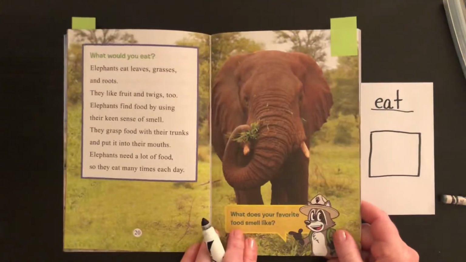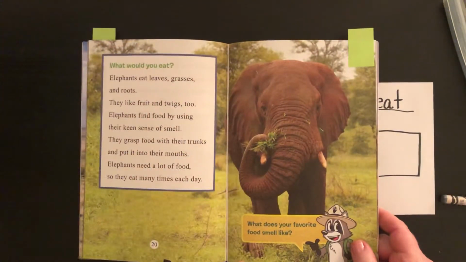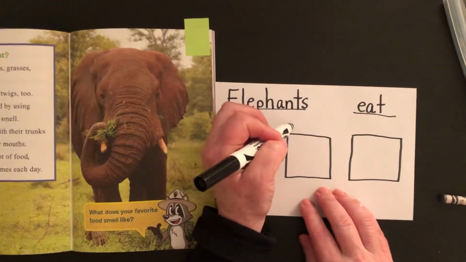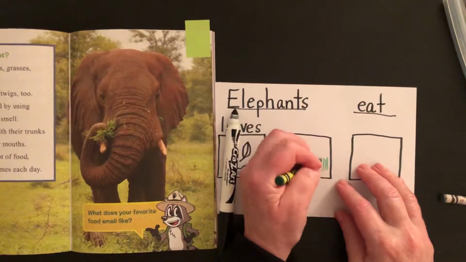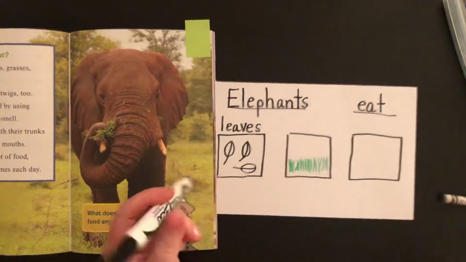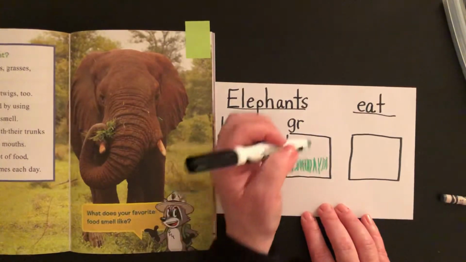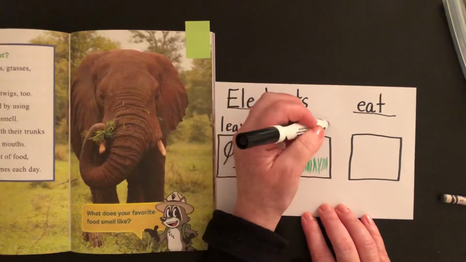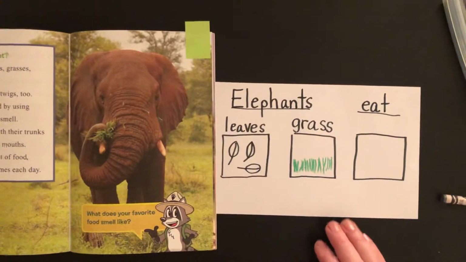What else did it say that elephants like to eat? Let's get the book. It says elephants eat leaves, grasses, and roots. Did you hear the word grasses? There's a lot of grass in the grassland. So let's put grass. So the first thing I'm going to do is I'm going to draw the grass. I think I'll just get a green crayon and draw some grass in this box. And then I want to label the box. So I want to put gra, which is G-R, grass. And it has 2 S's.